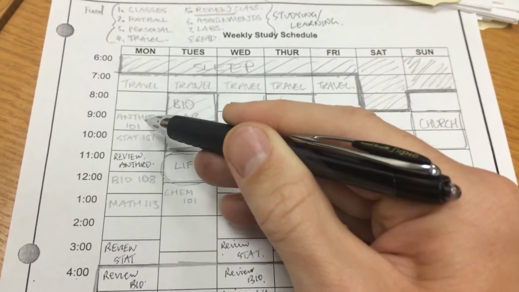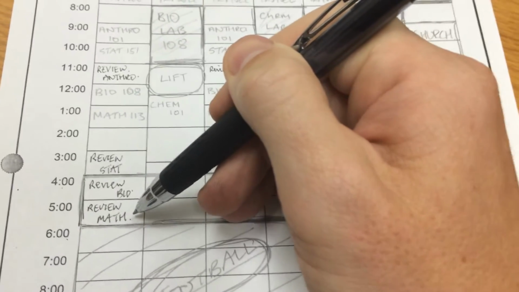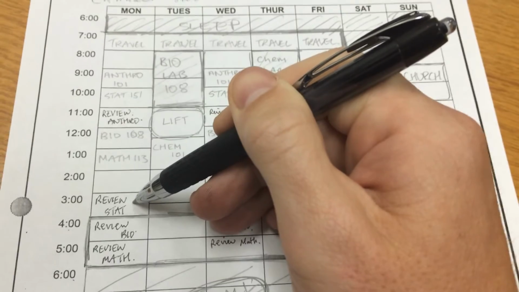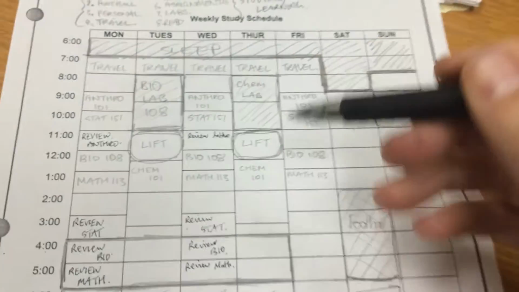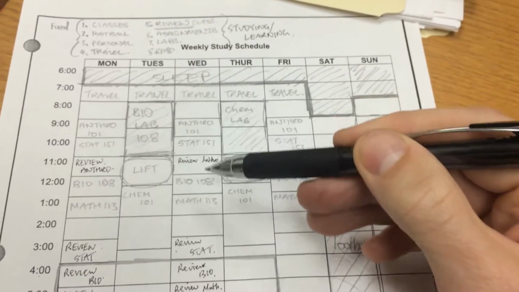Now this is just to review that lecture. Now we can put in review stat, review bio, review math. This one here, we'll have a look at a few techniques next time, but this could also be starting the stat assignment and the math assignment. And what we can see is that this just repeats. So again, Monday, Wednesday, Friday is the exact same day every single time.